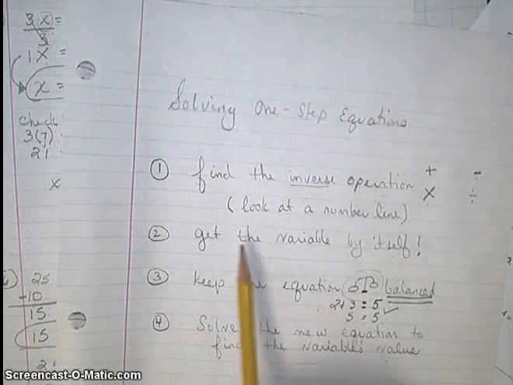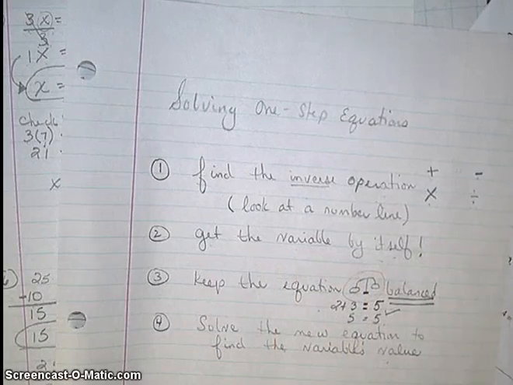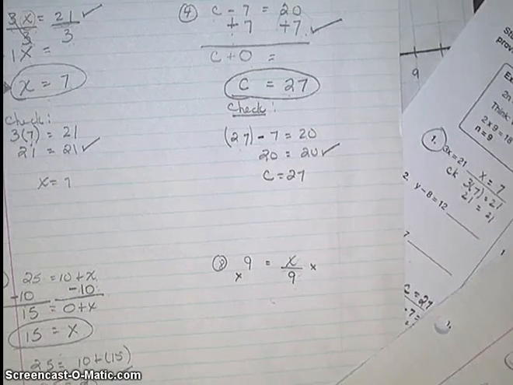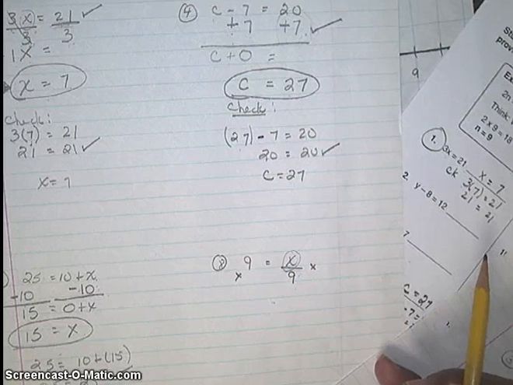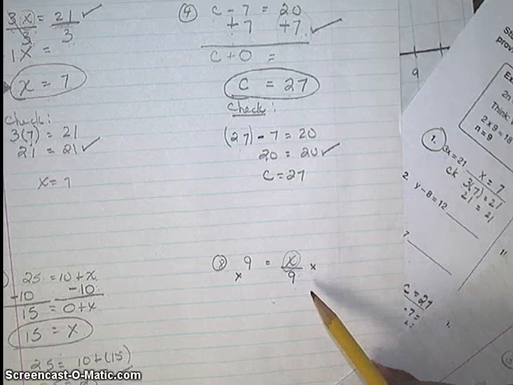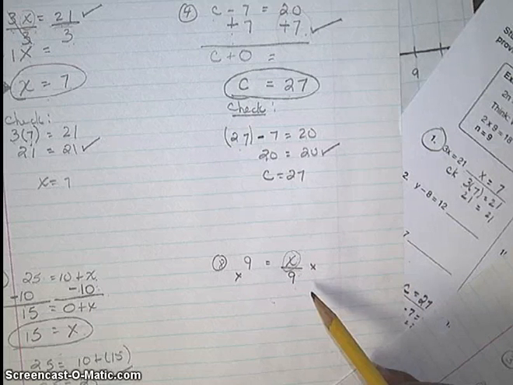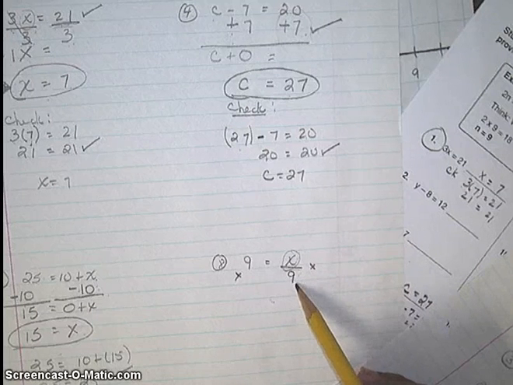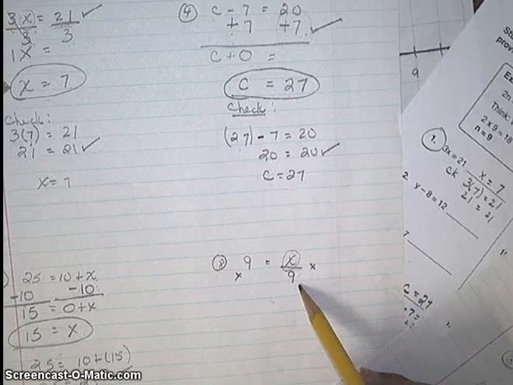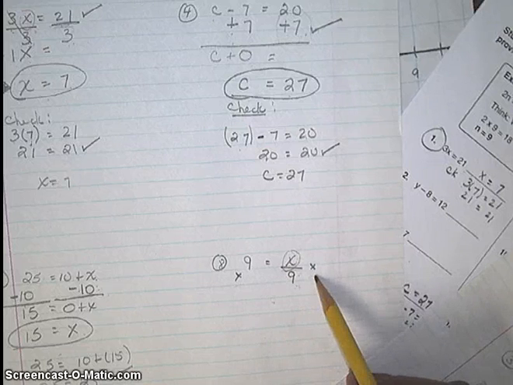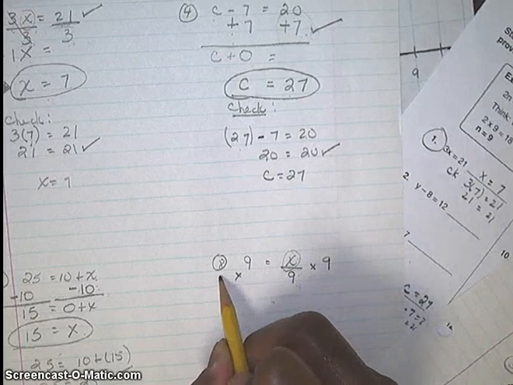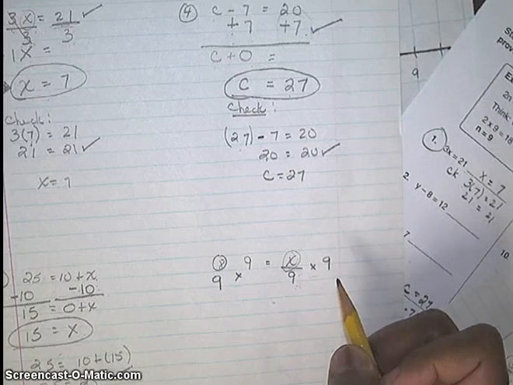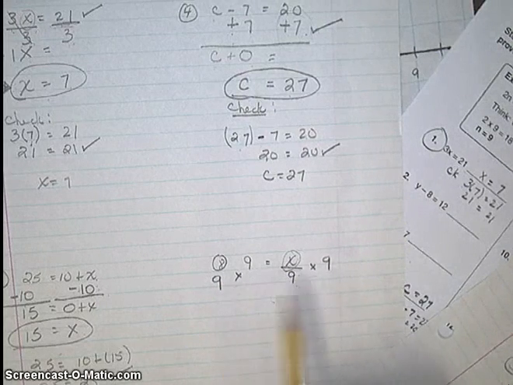The second step, get the variable by itself. The variable in this problem is an x again. So we're trying to get the x by itself. What is the closest number to the x that we need to get away from? That would be this particular 9. So that means we need to do something to this 9. We are going to use this operation, multiplication, and we're going to multiply the 9 on this side, and we're going to multiply the 9 on this side. So that's keeping the equation balanced.